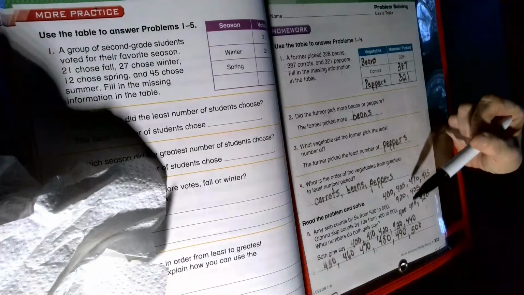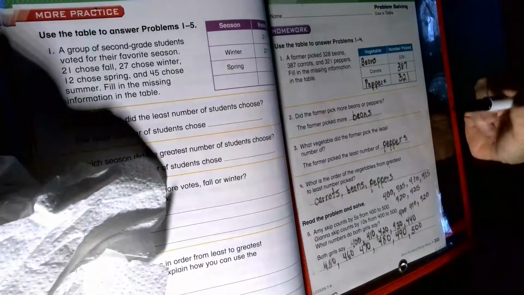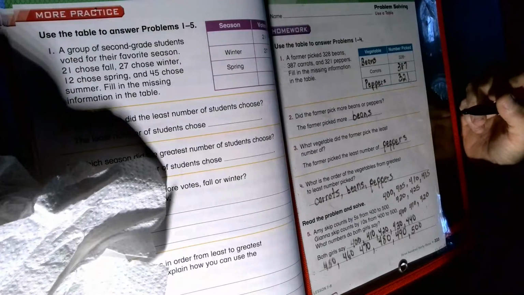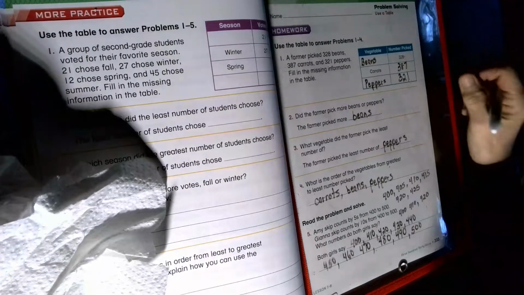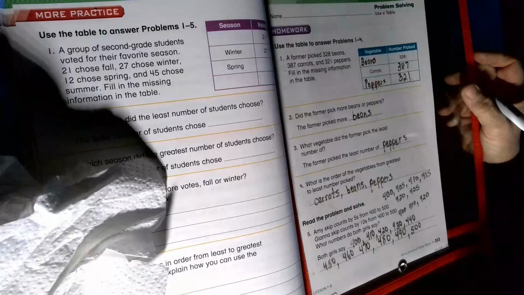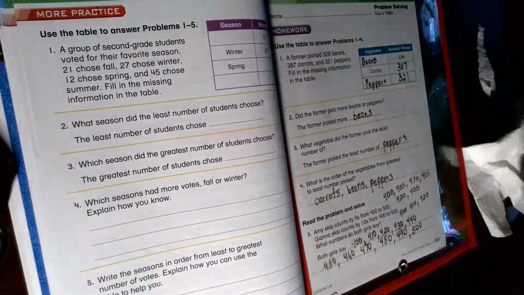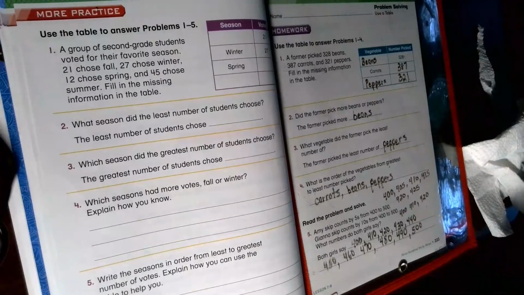Gianna would not have said anything that had a 5 in it, because when you count by tens, all your numbers end in what? Yes, 0. If you are counting by 5s, you're going to have either a 0 or 5 in your ones column. Okay, I'll give you a couple moments to copy those numbers down if you didn't get to do so.